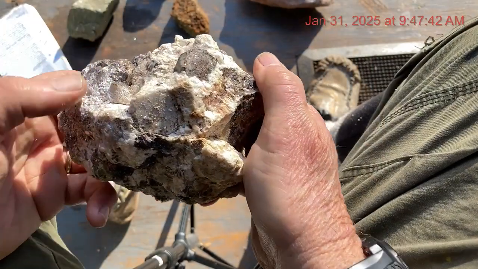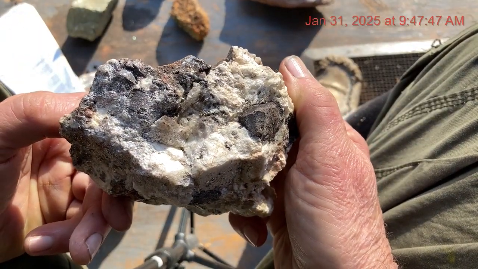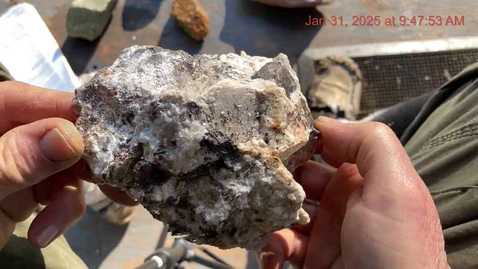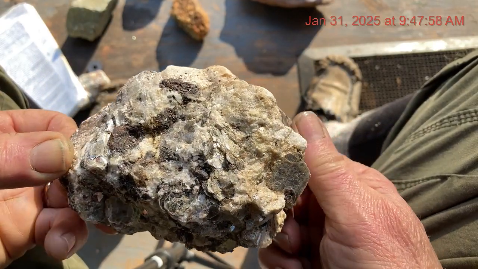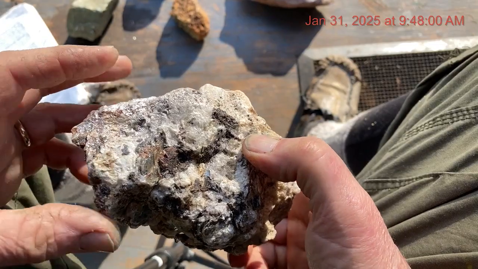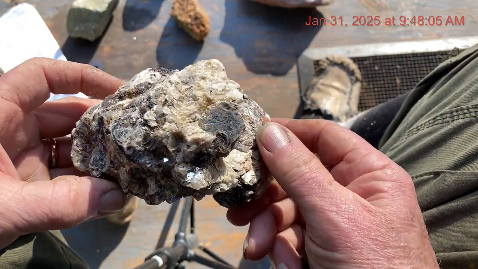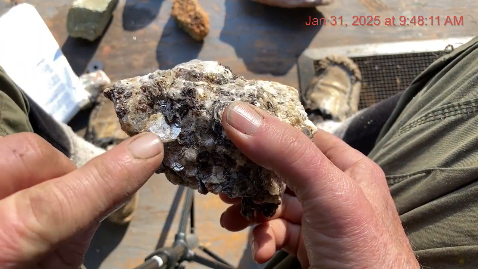Let's look at some more rocks from the old rock pile, and we're going to start with the easy ones. So here we go. Okay, here's our first rock to identify. Let's just have a look at it. Right off, I can tell there's some of this mica stuff.